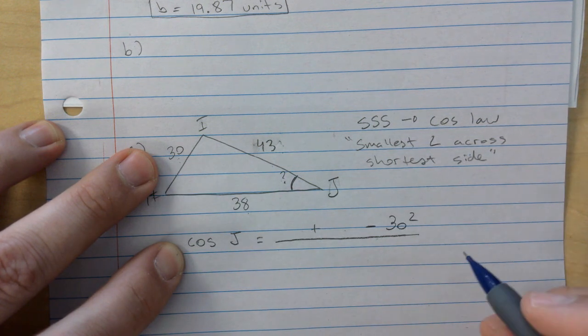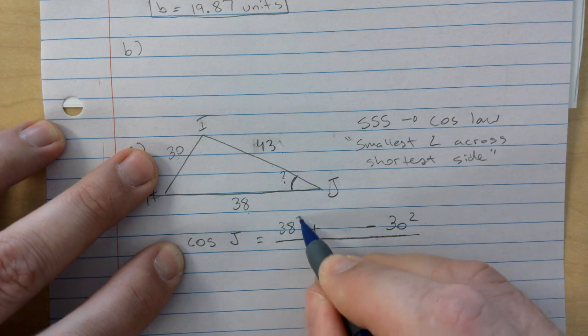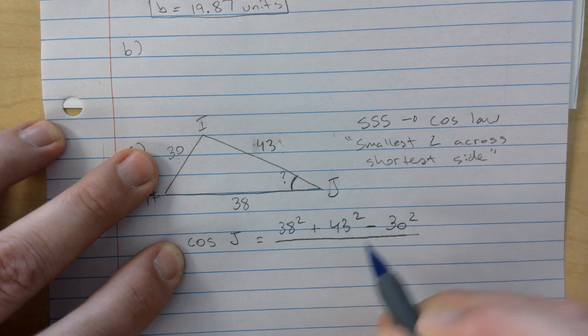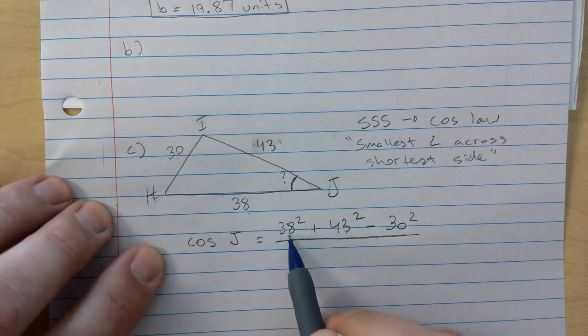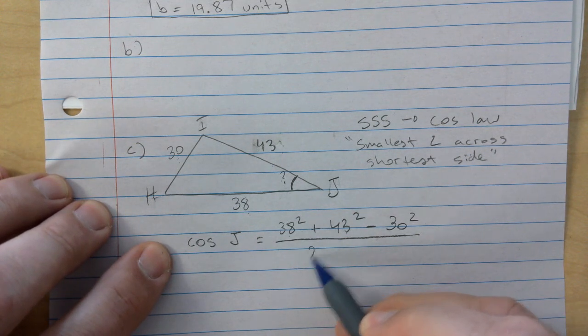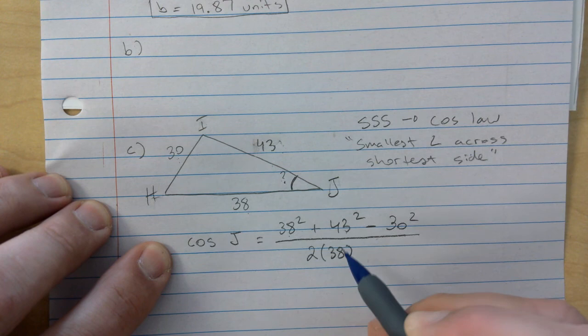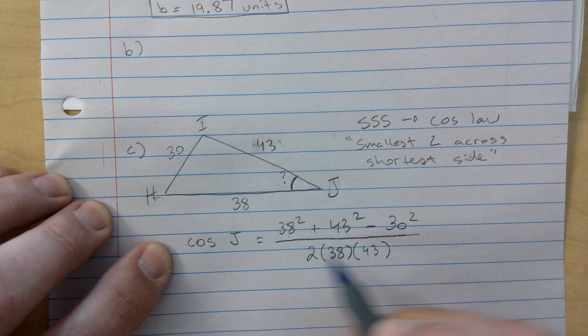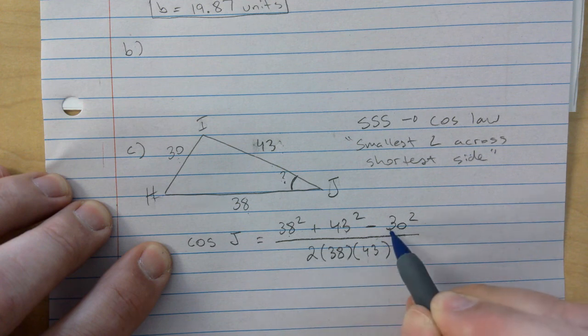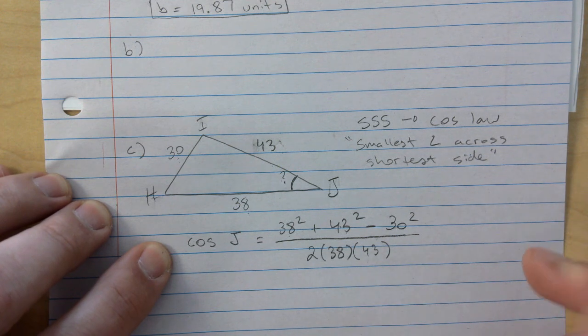You will square it. And then it's 38 squared plus 43 squared here, right? The 38 and 43 go up front, added. Make sure you square. And then it's 2 times 38, right? That first side times that second side, 43. 30 doesn't show up anymore. Okay, this side here does not show up down here anymore.